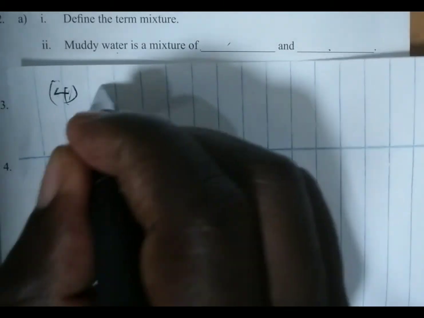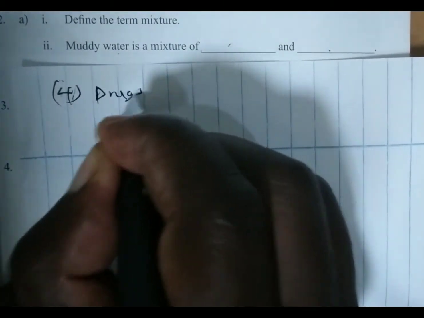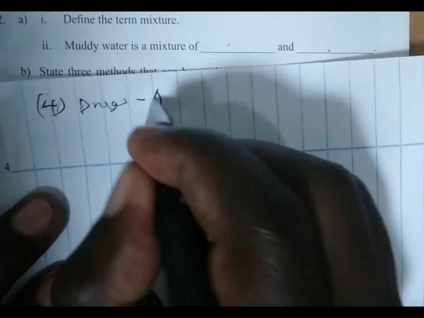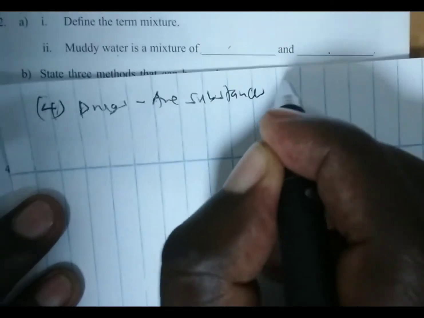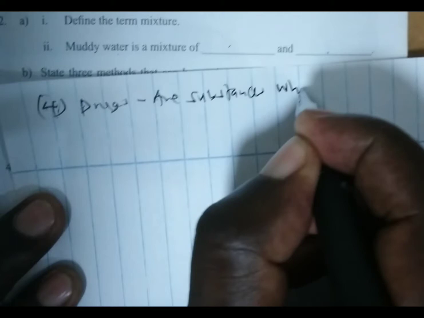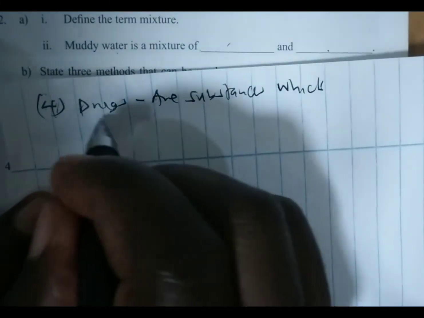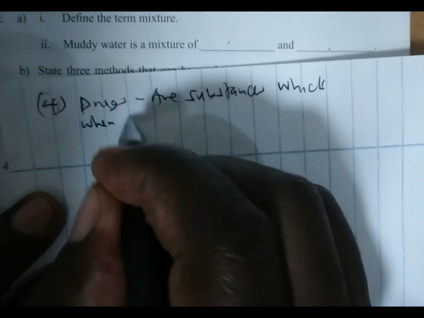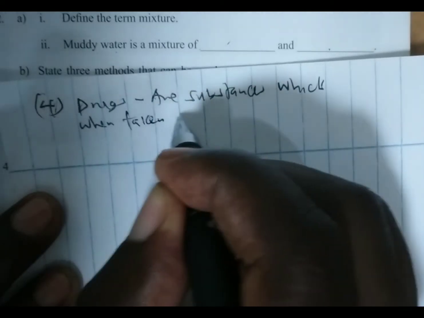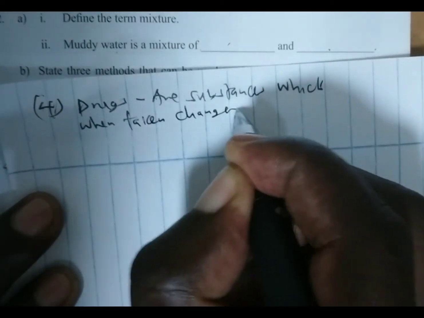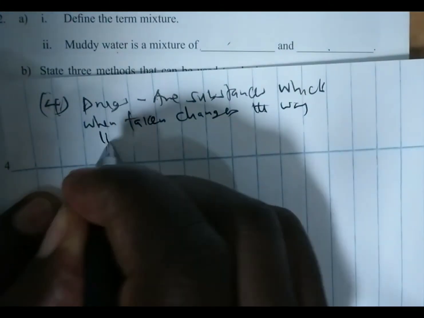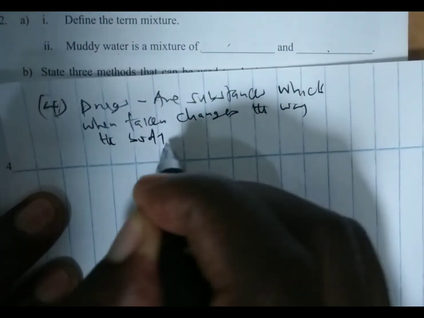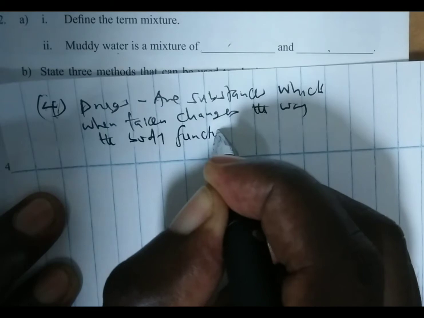For A, we say drugs are substances which, when taken, change the way the body functions.